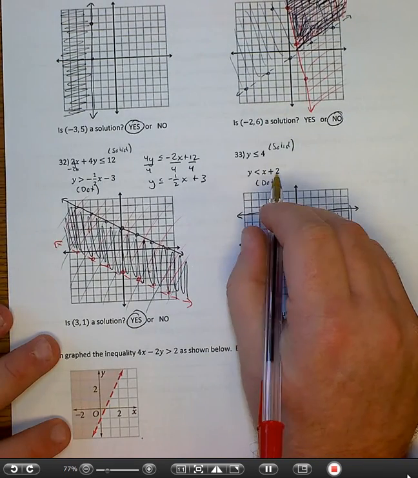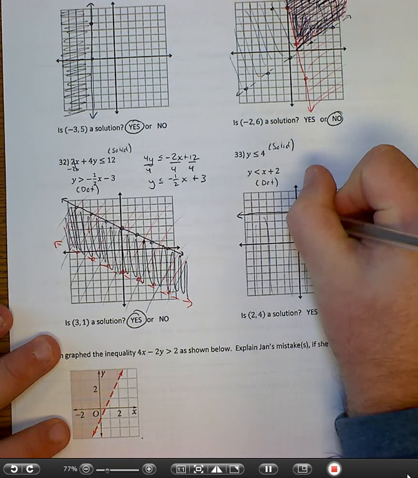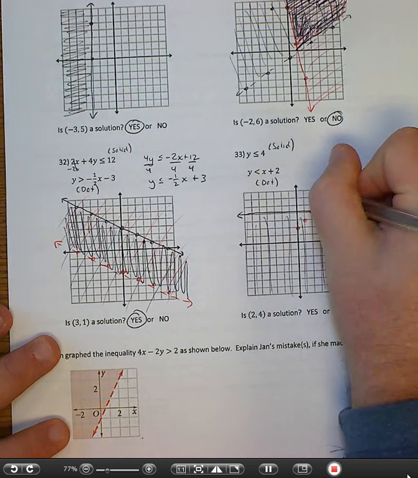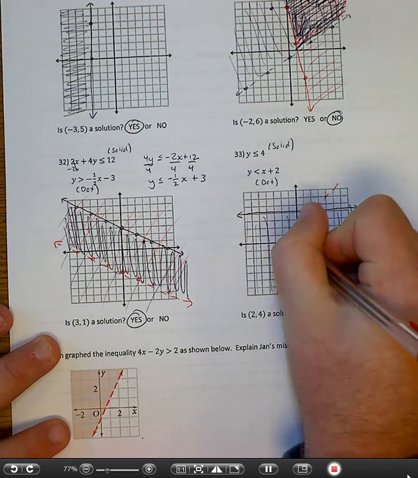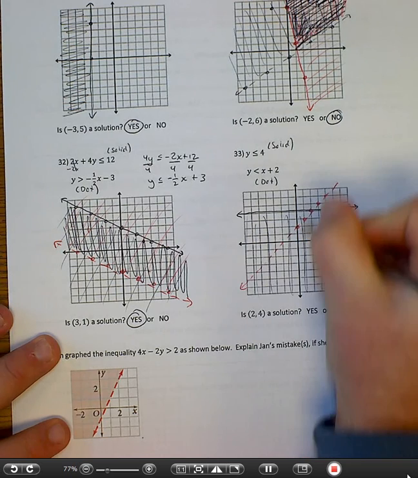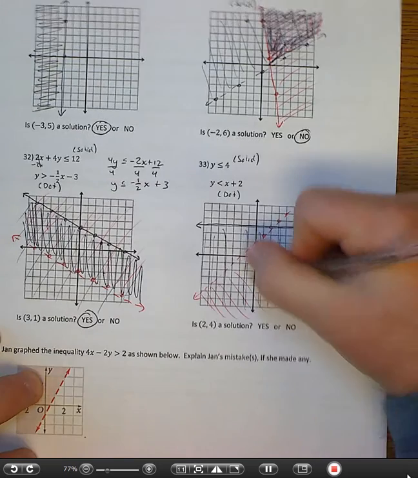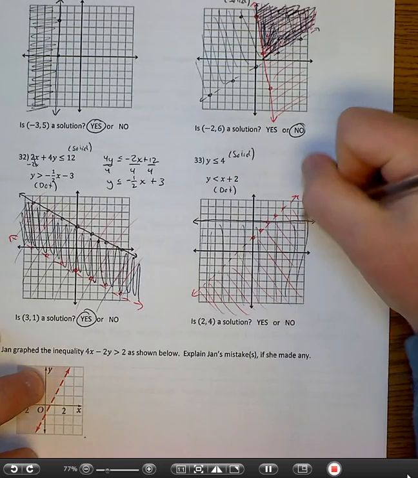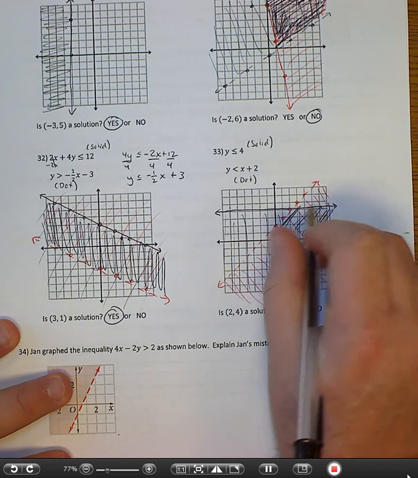X plus 2, so 2 is my y-intercept. Slope is 1, so up 1, right 1. Up 1, right 1. And it's dotted. And I'm shading below that one. So the overlap of black and red is all of this. Make sure you don't go above that horizontal line, though.